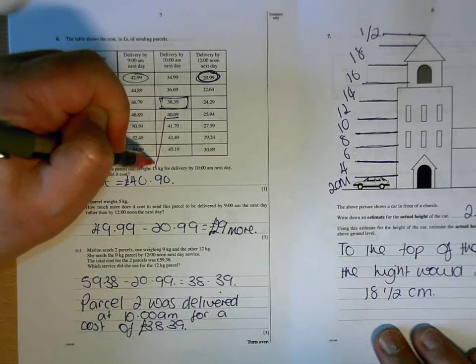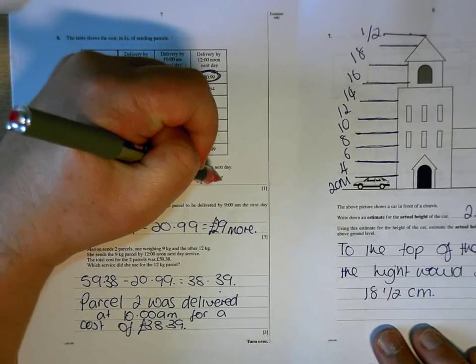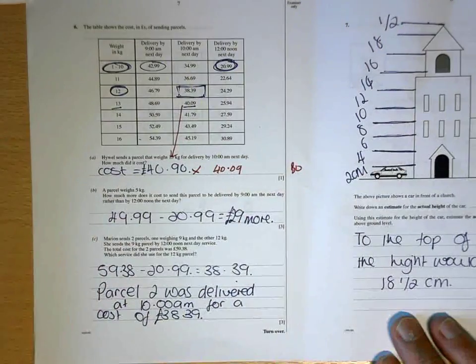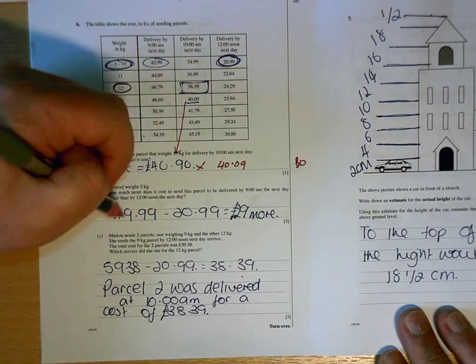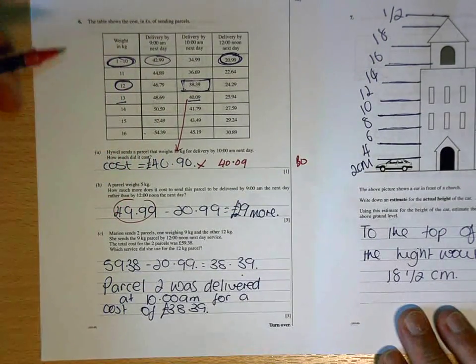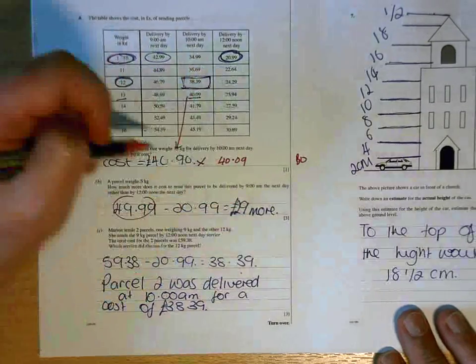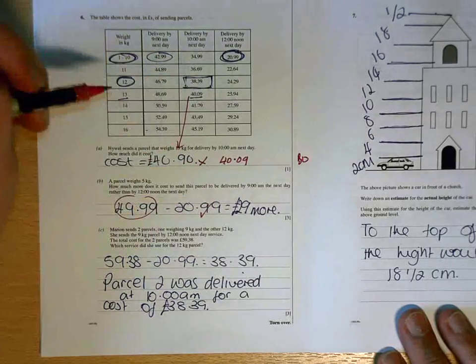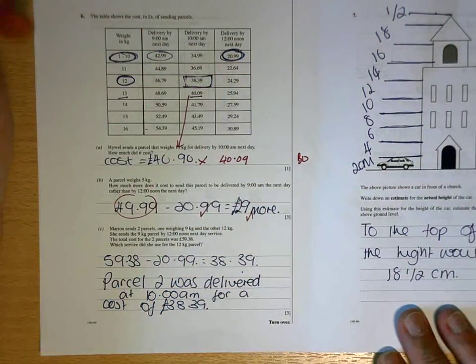So you've marked it there, but you've written it down wrongly there. £49.99 take away £20.99. It isn't £49.99, it is £42.99. The £20.99 is correct, and then that is correct for your incorrect answer.